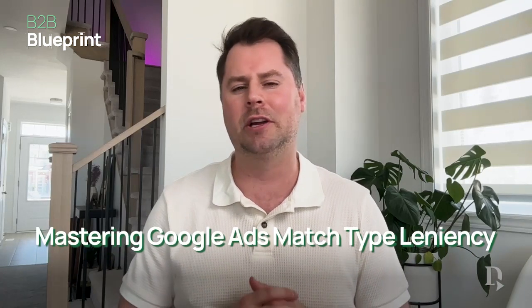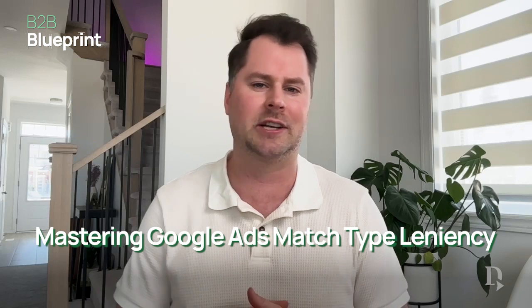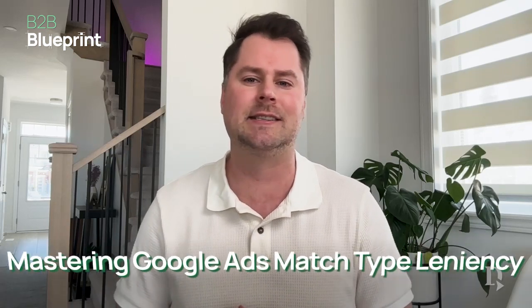Today, we're diving into a crucial aspect of Google Ads management, Match Type Leniency. In recent years, Google has become increasingly creative with how search terms match to keywords, regardless of their designated match types, which can lead to significant wasted ad spend. Today, we have our very own Associate Director of Paid Media, Sam Calhoun, here to explain what Google Ads Match Type Leniency is, why it's valuable to those of you growing your business, and how to manage it to avoid wasting ad spend.